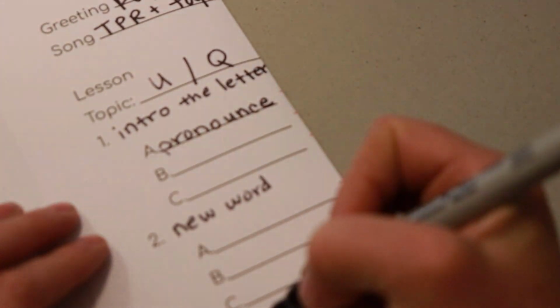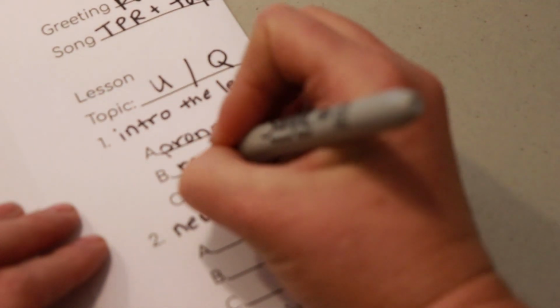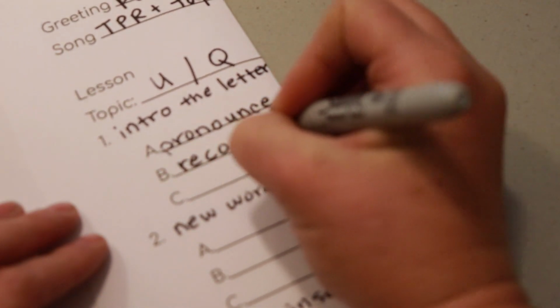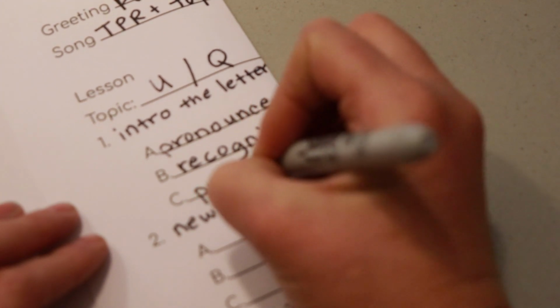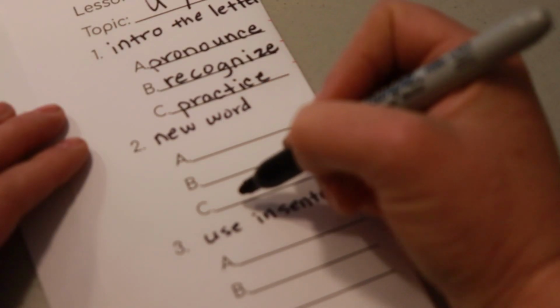Once we've identified the points, let's make sure we understand the objectives. Let's begin with point number 1. Introduce a new letter. We want the student to pronounce the letter. We want the student to recognize the letter, and we want the student to practice the letter. We'll continue to identify objectives for each of the points in the lesson.